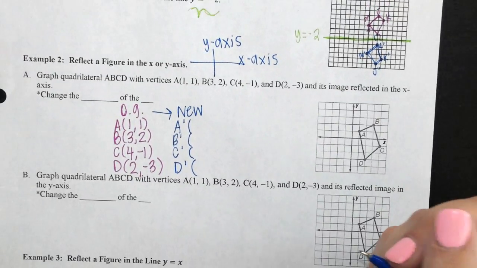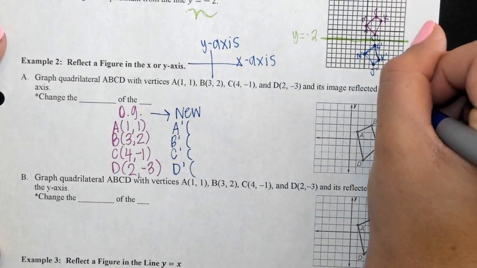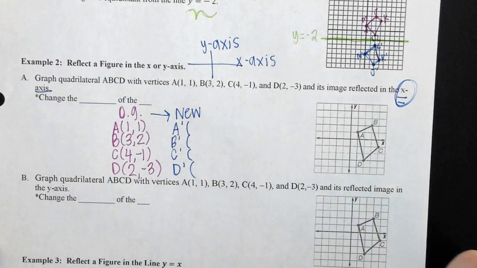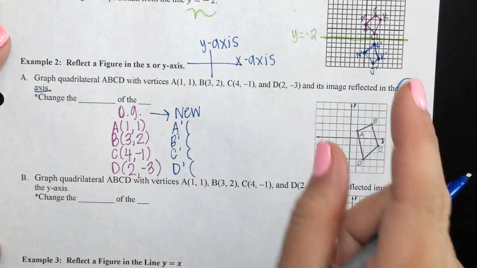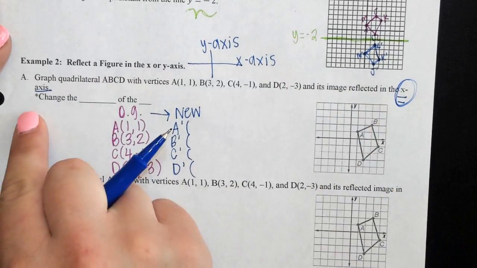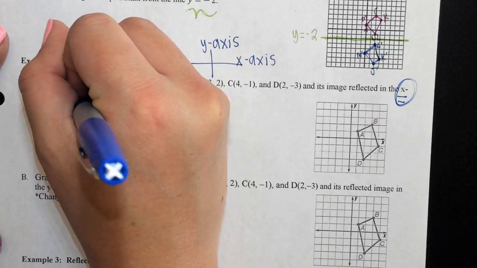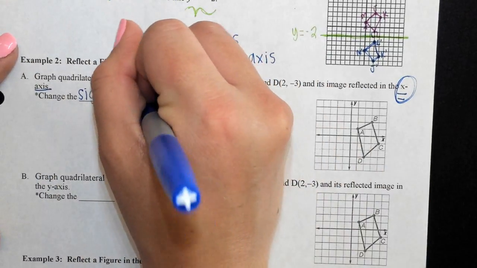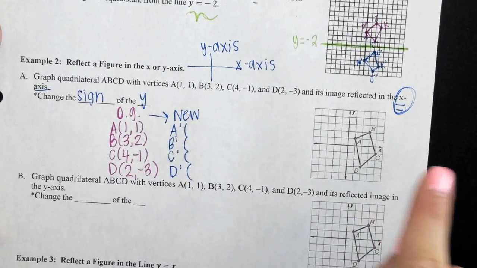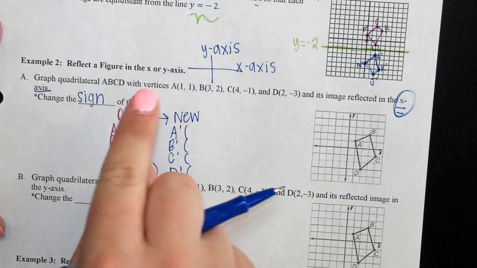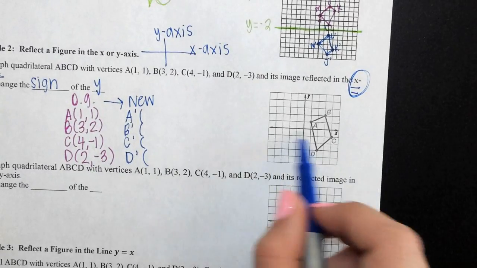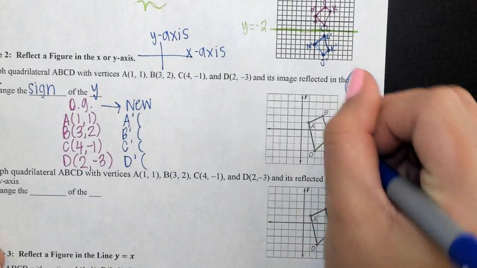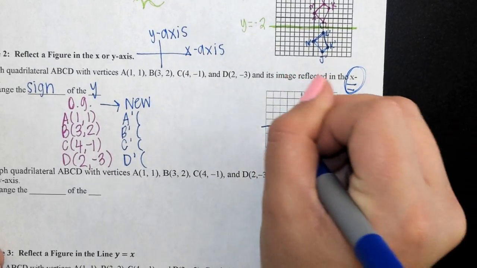Okay, here's the trick. You want to reflect over the X axis. We're reflecting over the X axis. So here is the trick. If you're reflecting over the X axis, you need to change the sign of the Y. If you're reflecting over the X, change the sign of the Y. So where's the X axis right here? Is it horizontal or vertical? This is your X axis right here.